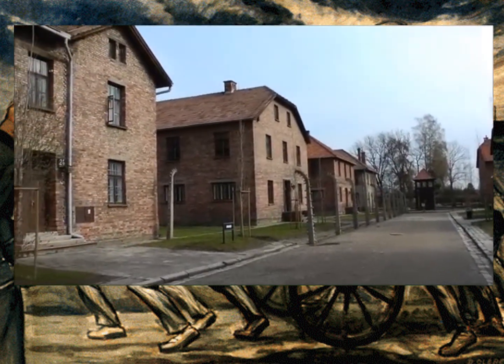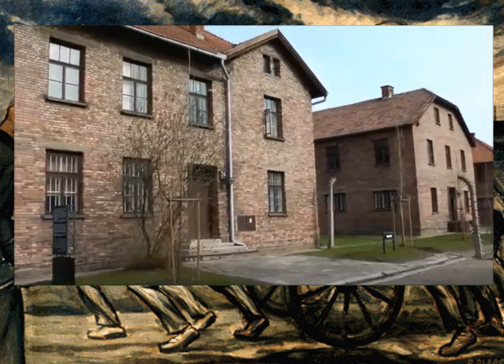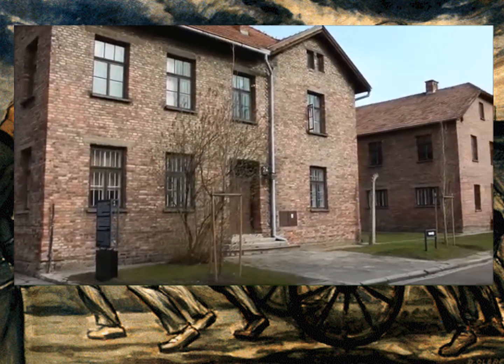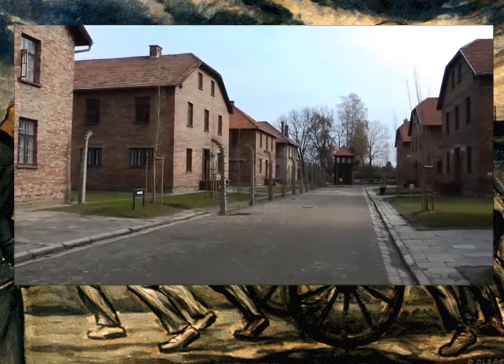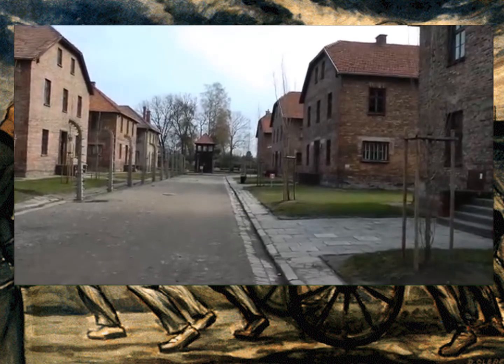Here we've got shaving equipment. It is really heartbreaking to go to this and to see the reality of what happened, the sheer numbers of people.